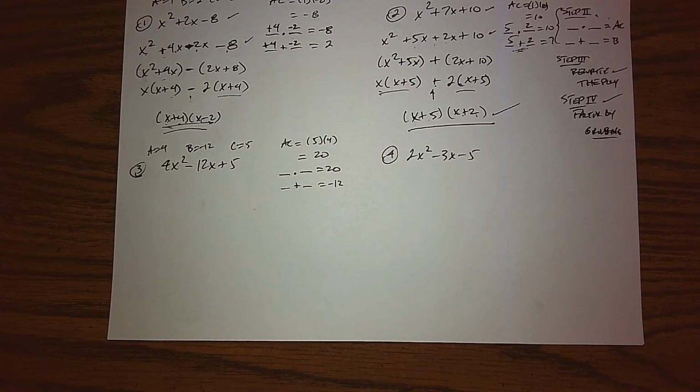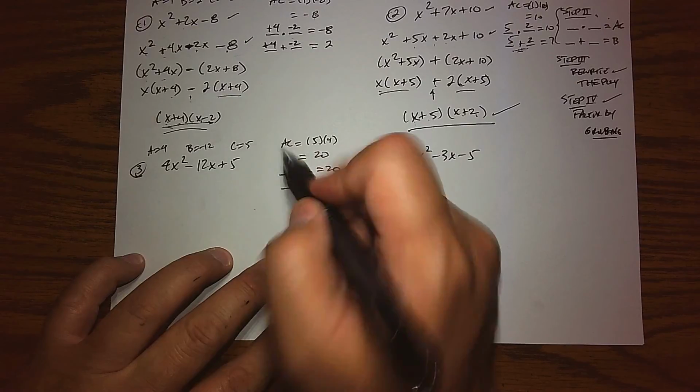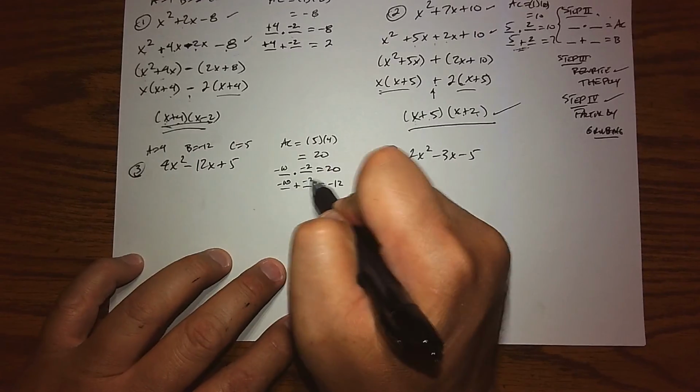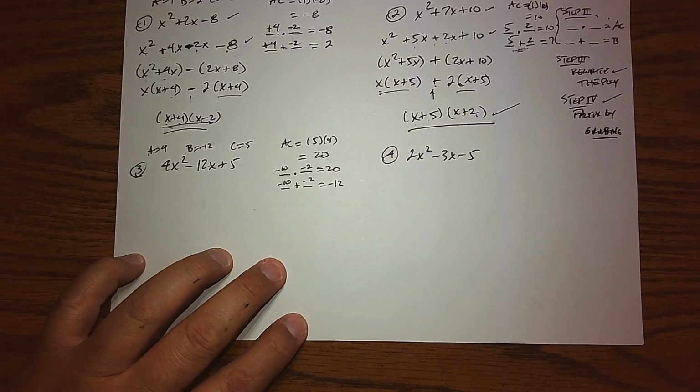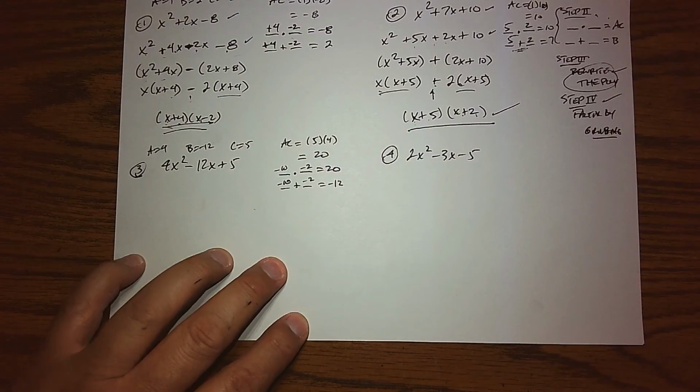Okay, so a little more challenging this time. What 2 numbers do that? All right, well, negative 10 and negative 2. Right, that's our choice right there. So negative 10 and negative 2 pretty much do what I want. So on to the next step. What are we going to do? We're going to rewrite our polynomial.